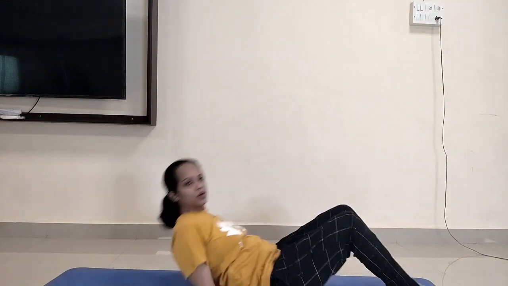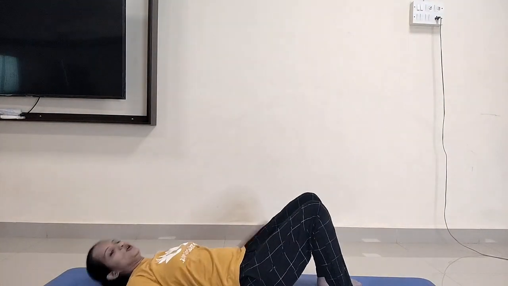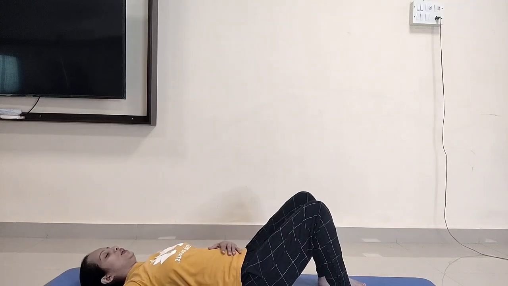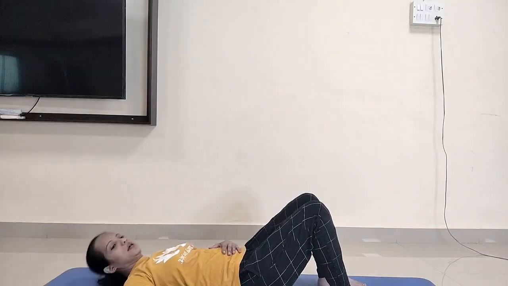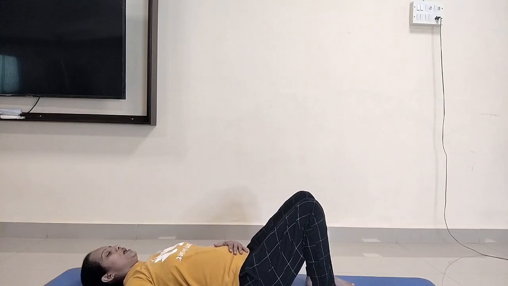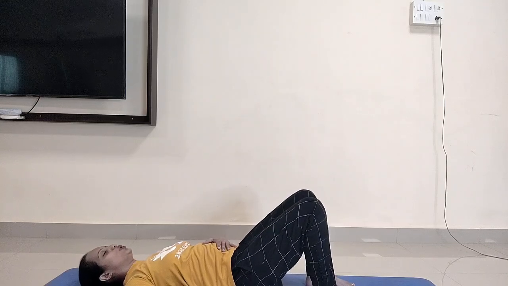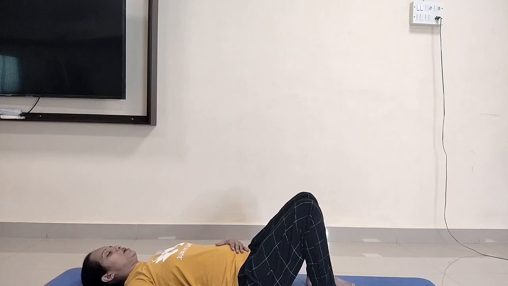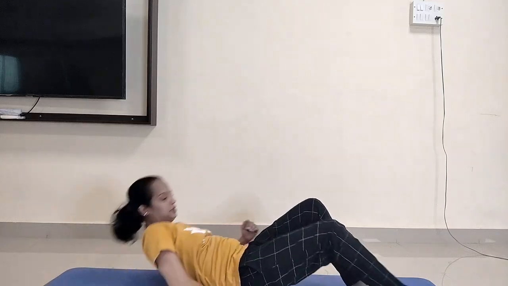When we lie down, lie down with legs crossed. You can keep your hands on the back and feel the movement: anterior tilt, posterior tilt.